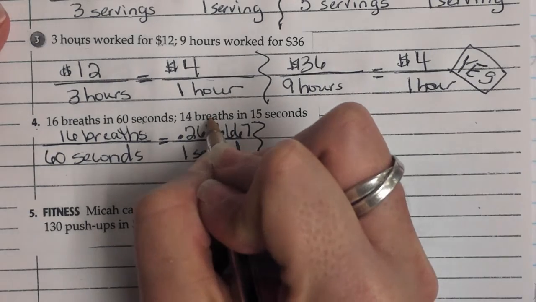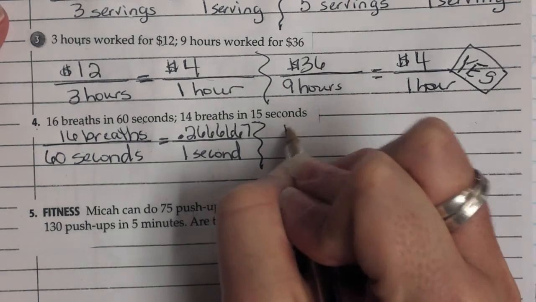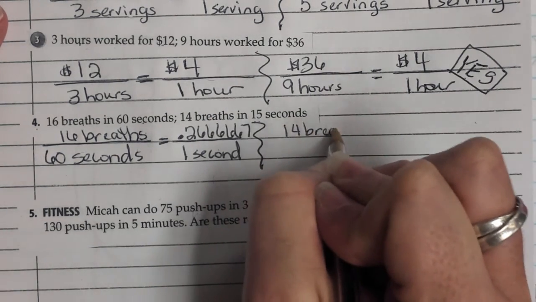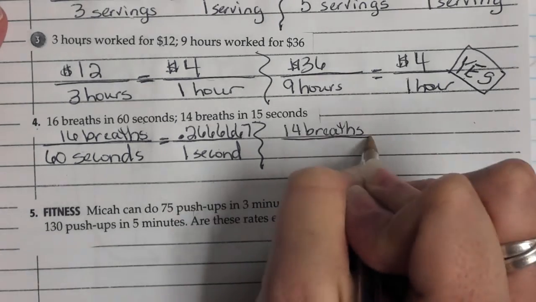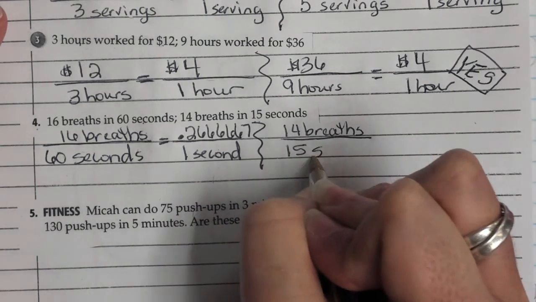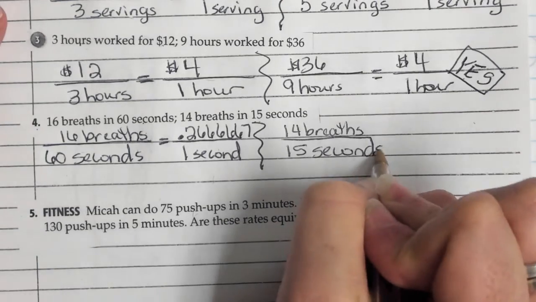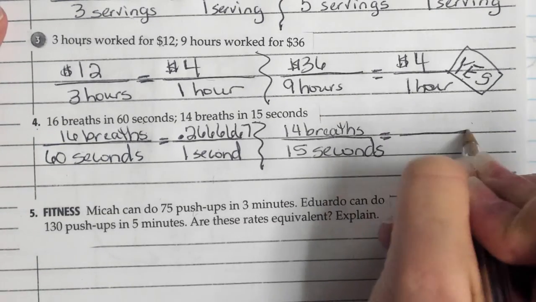So I look at the next one. It is 14 breaths in 15 seconds. So how much in 1 second?